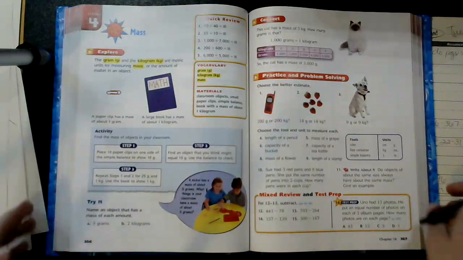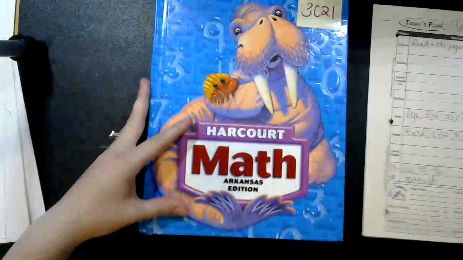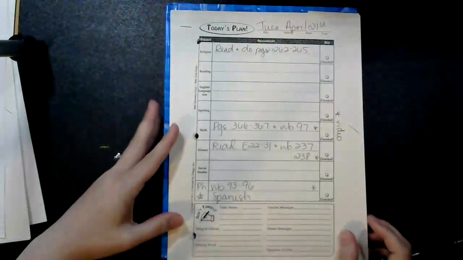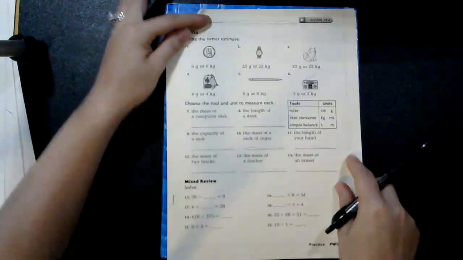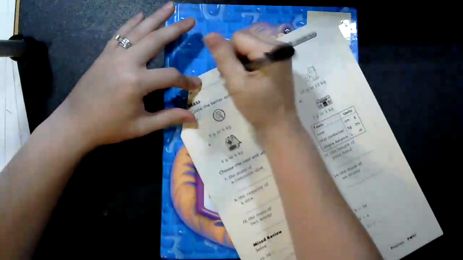All right, I'm done with my textbook there. You can close that and push that aside. Get your Tuesday planner. And it says Math Workbook 97. I think I put your name on this page, but if I didn't, please do so.